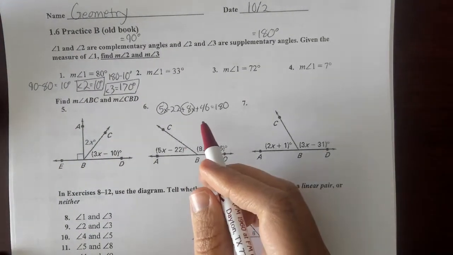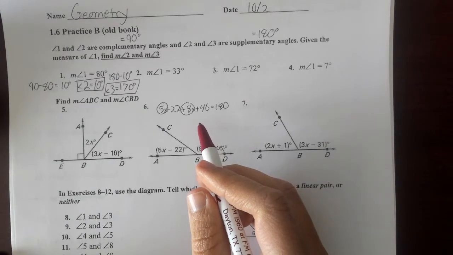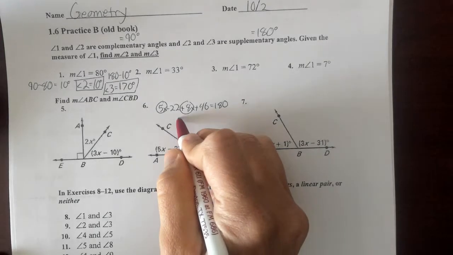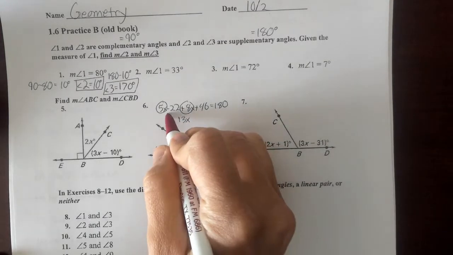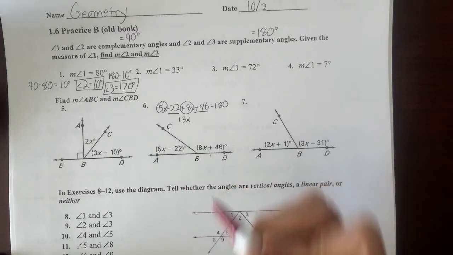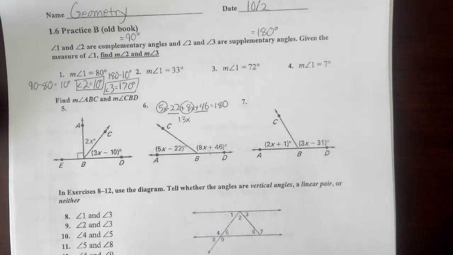So I have 5x plus 8x, so that's going to give me 13x. And then I have negative 22 plus 46, so that's going to give me 24.